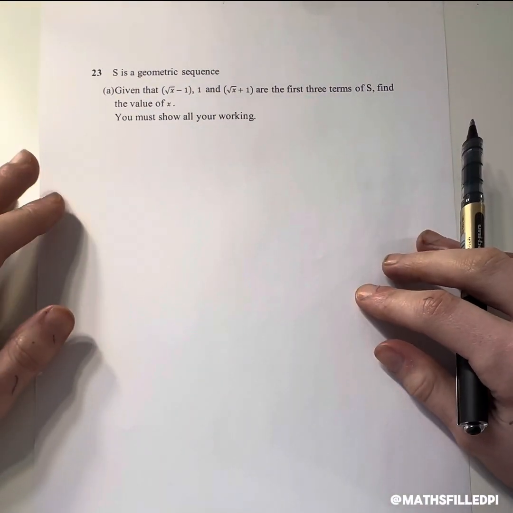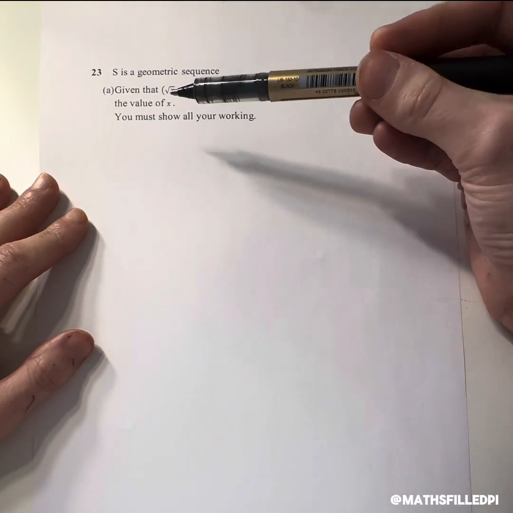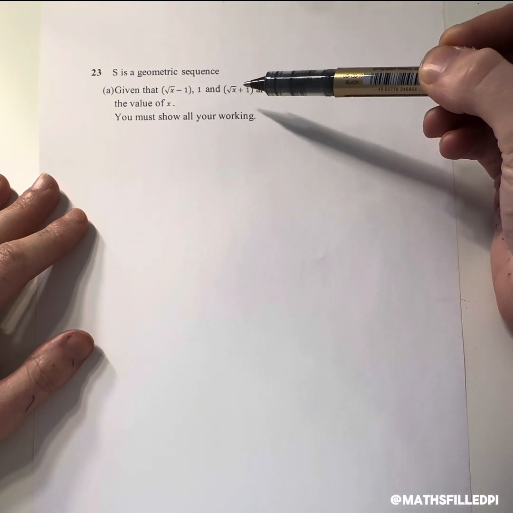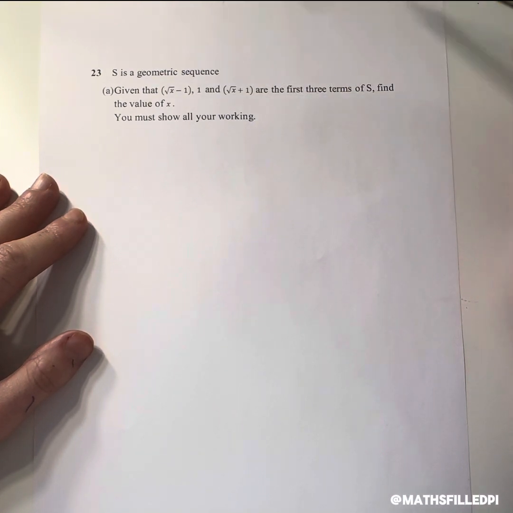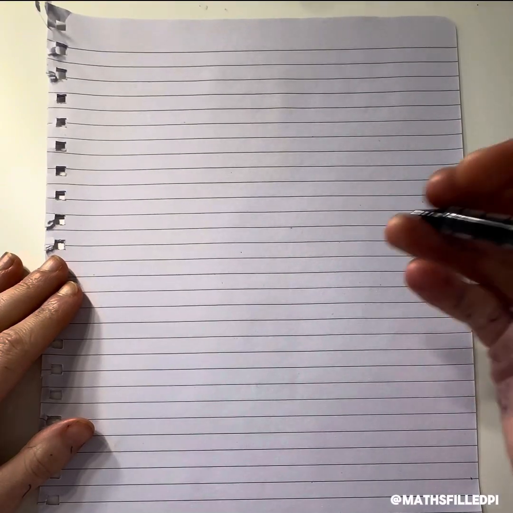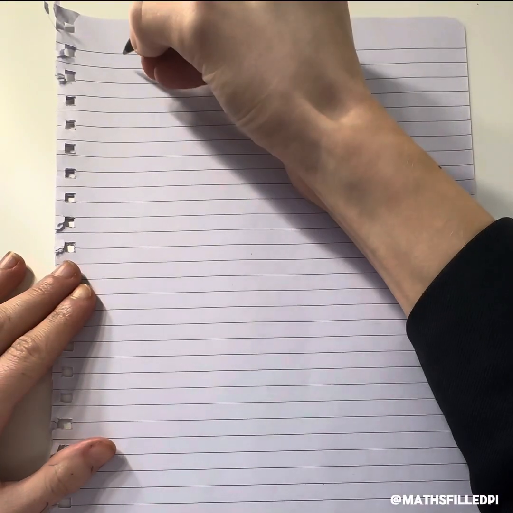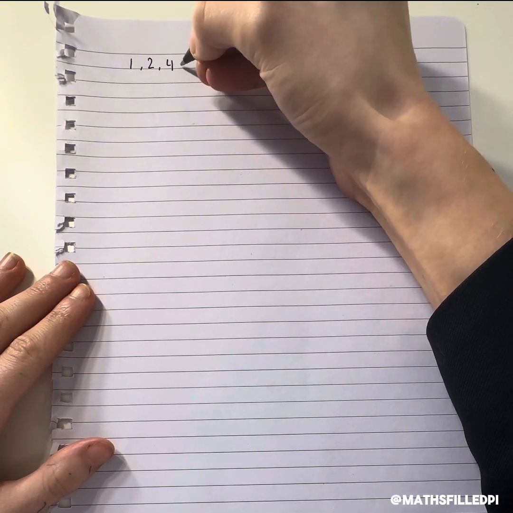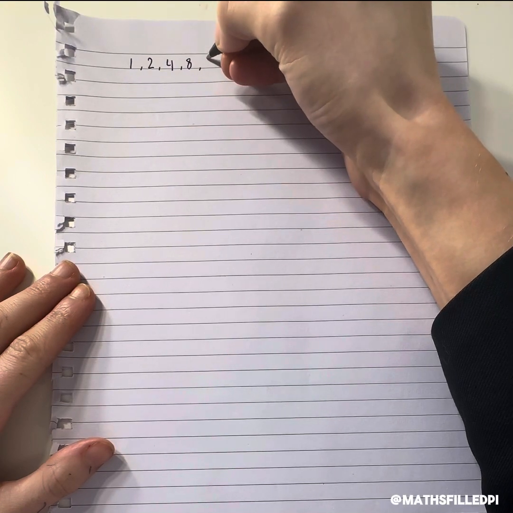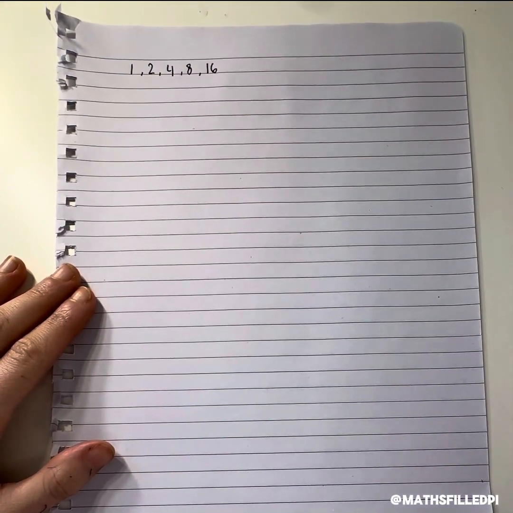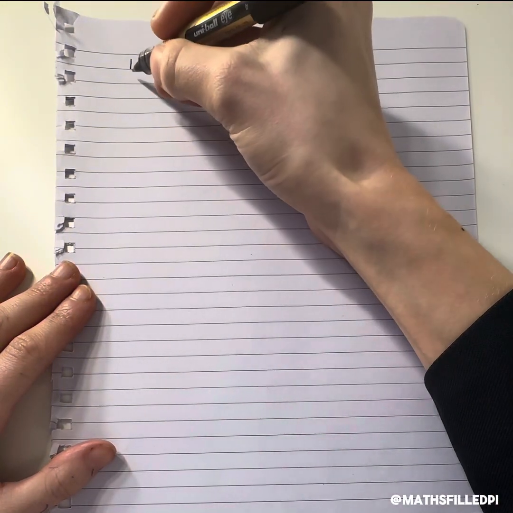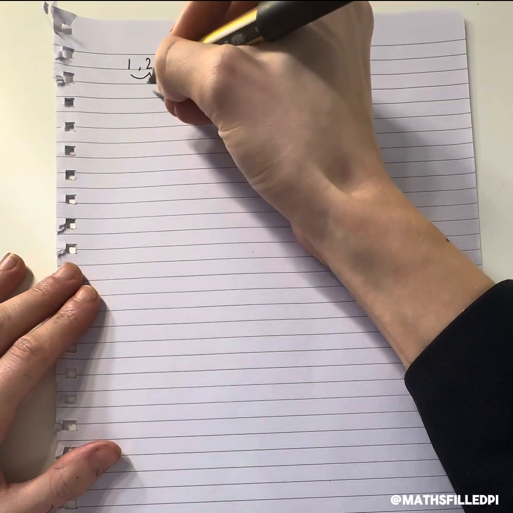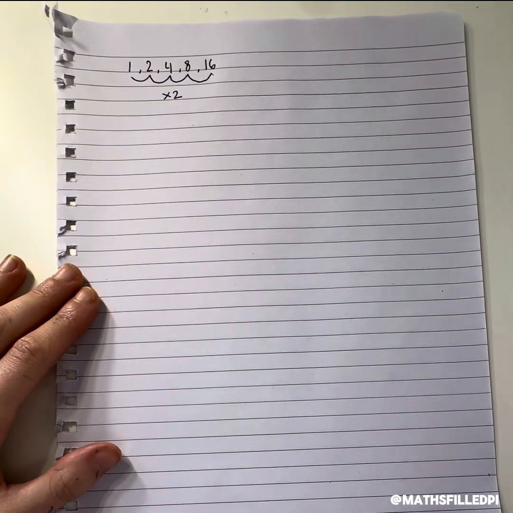Okay, so this is a question about a geometric sequence. A geometric sequence means that each term is multiplied by the same value each time. Another example of a geometric sequence would be 1, 2, 4, 8, and 16. This is because each term is multiplied by the same factor each time, and that is 2.